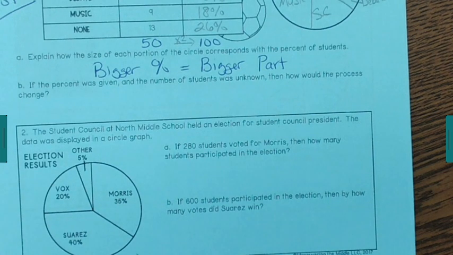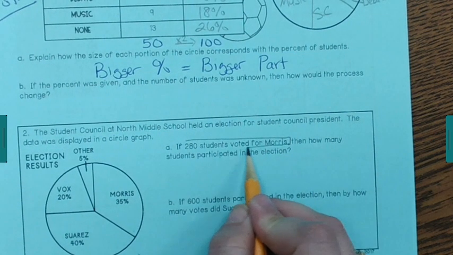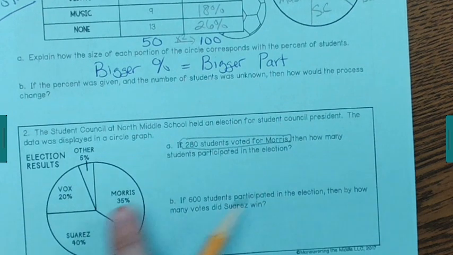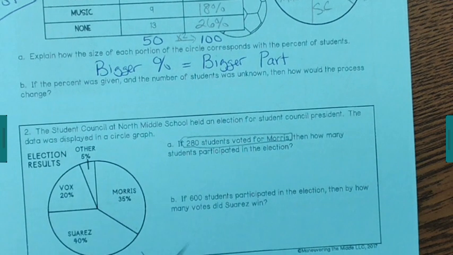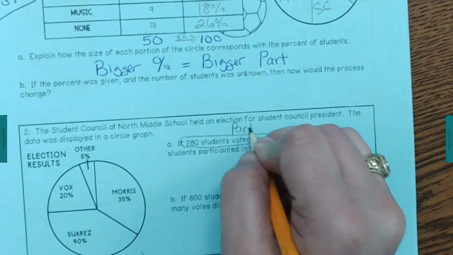All right, it says 280 students voted for Morris. Is that the part or is that the total? That's how many people voted for him. Okay, that's how many voted for Morris. Is Morris the whole circle or is he a part of the circle? A part of the circle. So this is the part. You have to ask yourself this every time.